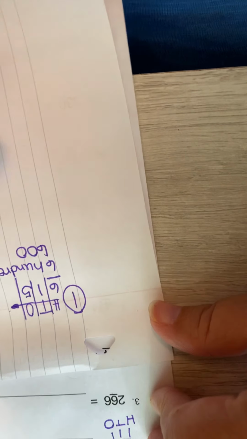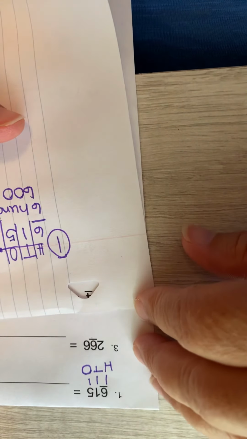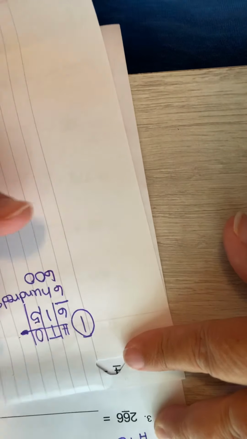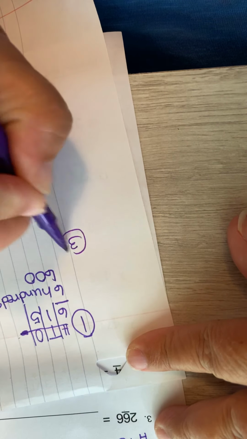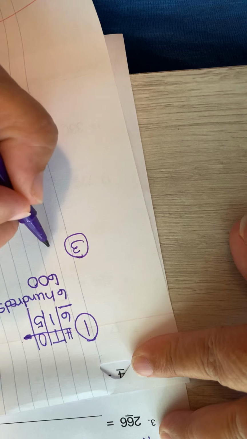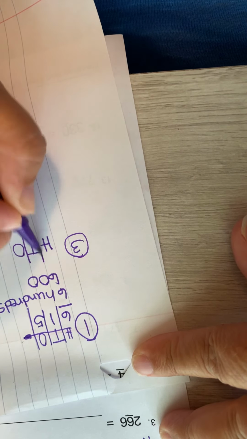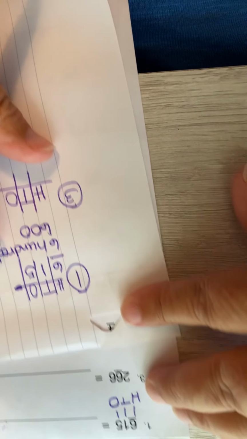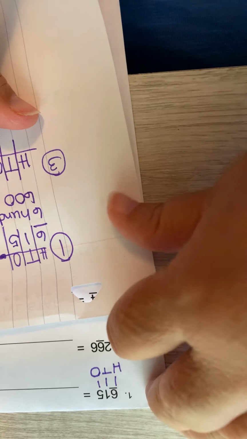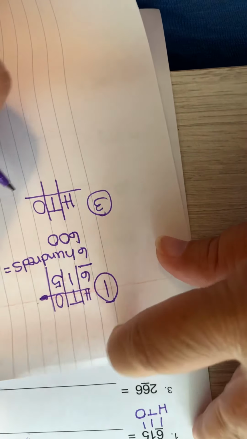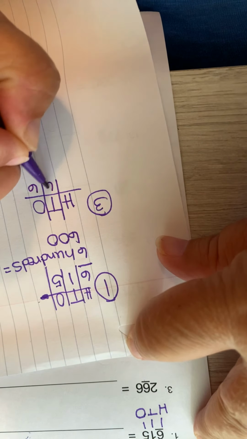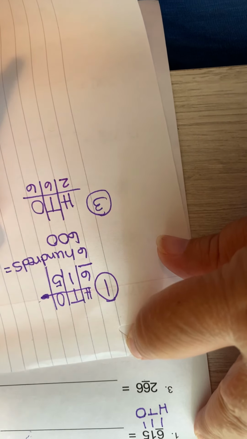Make a little more room here on my desk. All right, my next number is the number 266. So that's number 3. Draw a circle around it. Make my chart. Hundreds, tens, ones. And there's my number up there. So I start in the ones place and I fill in my 6, and my 2.